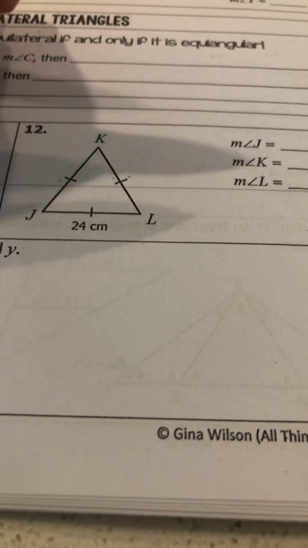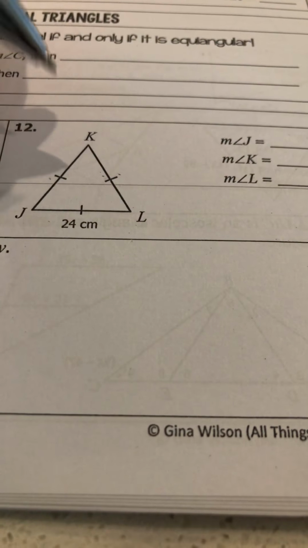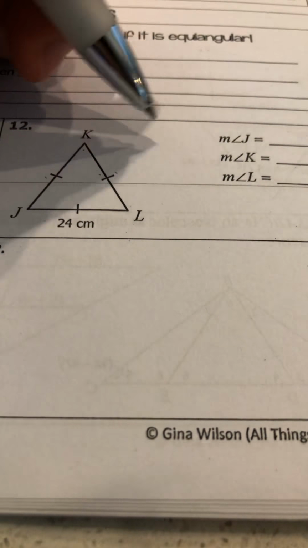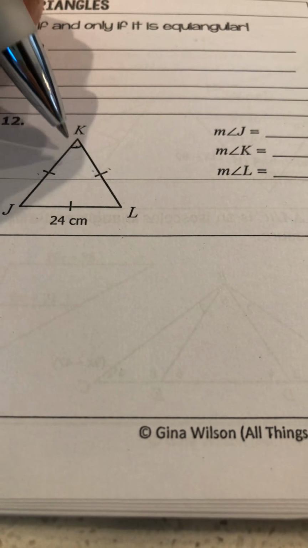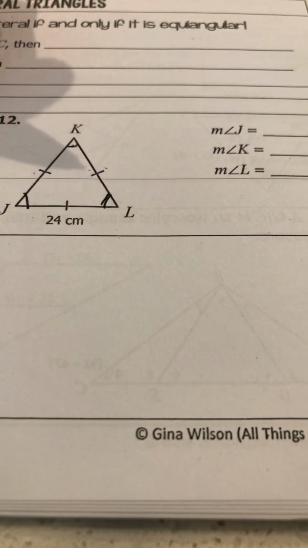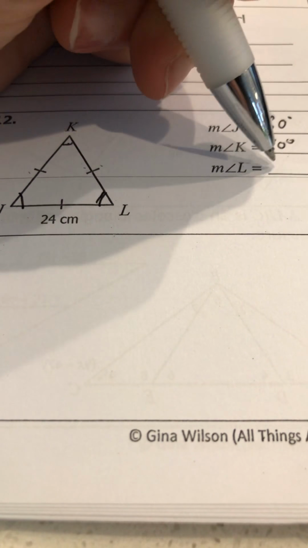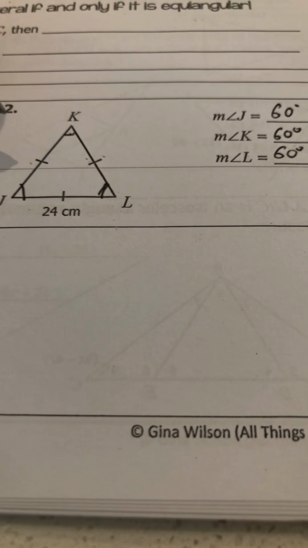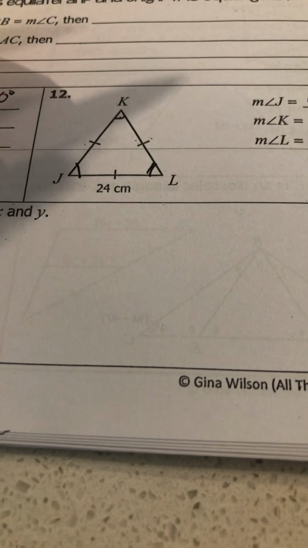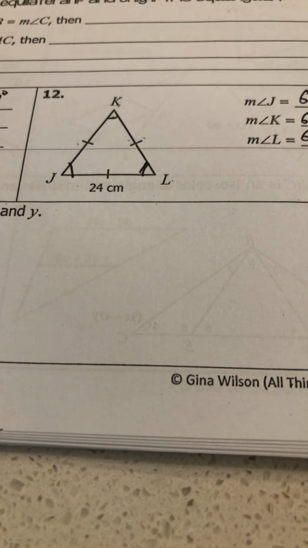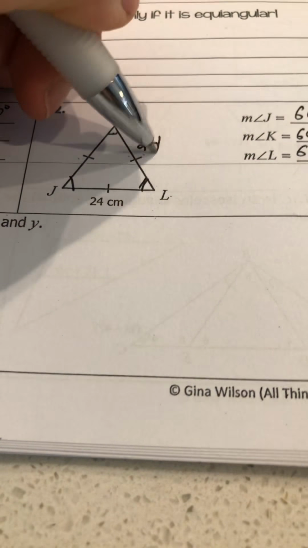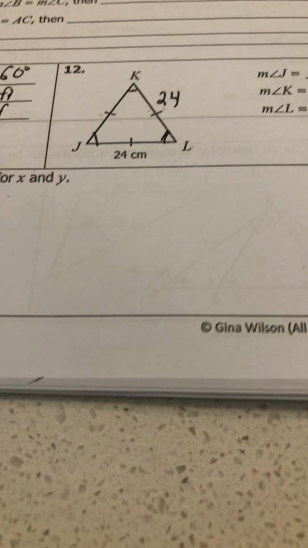Equilateral. So we want to know the measure of each of our 3 angles. Well, if we have an equilateral triangle, all 3 angles are going to be congruent. And they'll be what degree? That's right, 60 across the board. And now for you guys, what should the length of K to L be? 24. That is correct. Good job.